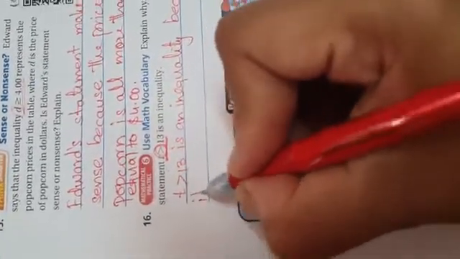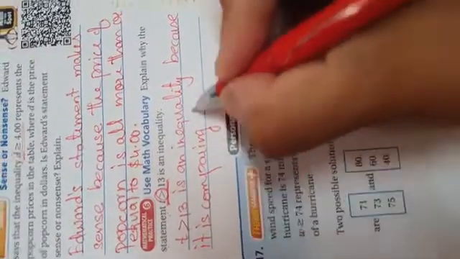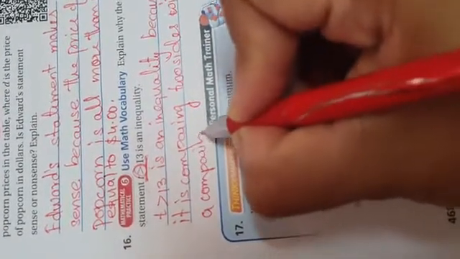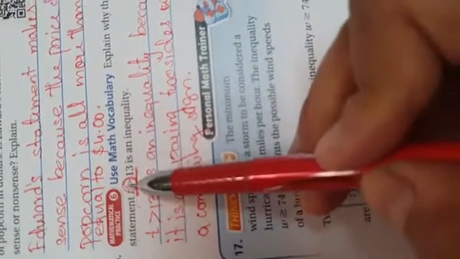because it is comparing two sides with a comparing sign. So whichever expressions have two sides, and it is being compared with a greater than, equal to, or less than symbol, any of those symbols which we learned yesterday, it is called an inequality.